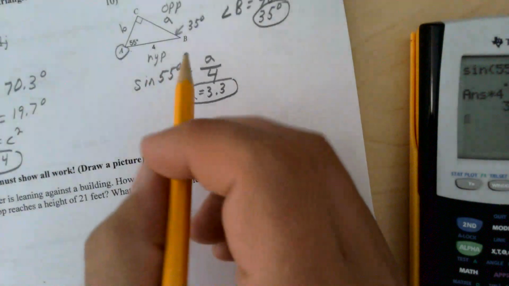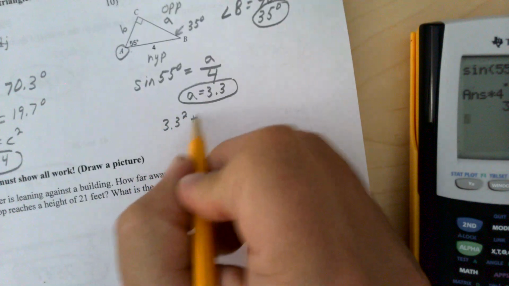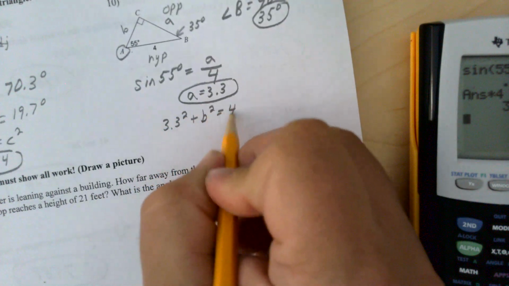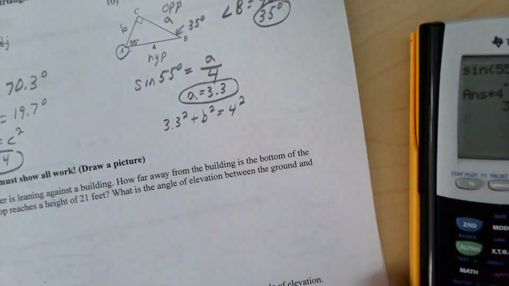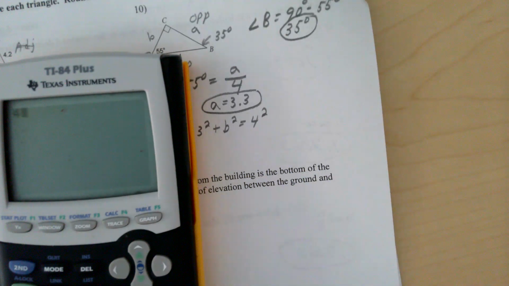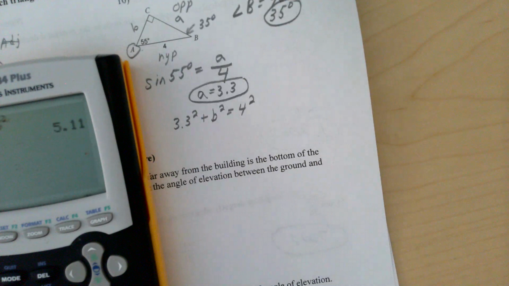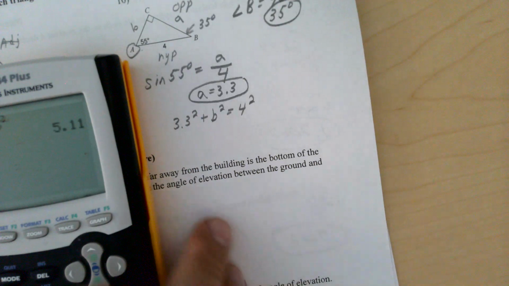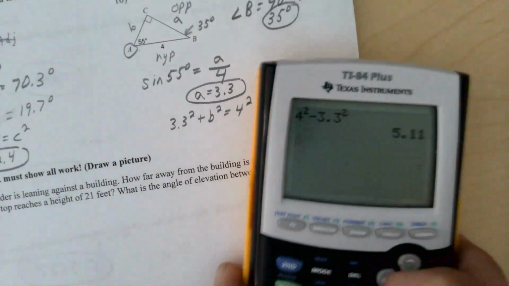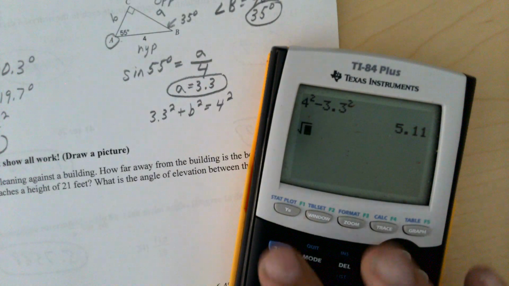So let's use the Pythagorean theorem. I know 3.3 needs to be squared. I don't know side B, but I do know my longest side. So to type this in the calculator, I'm going to type in the hypotenuse first. So 4 squared, and then I need to subtract the 3.3 squared. Okay, hit that. That's not my answer. Do not be tempted to say that B is 5.11. Our B has to be less than 4. The last move is to take the square root of that answer.